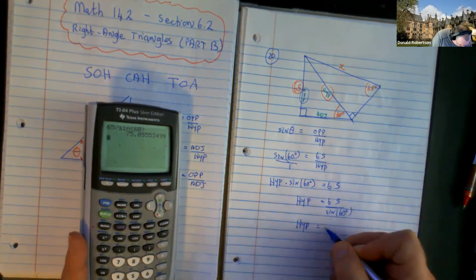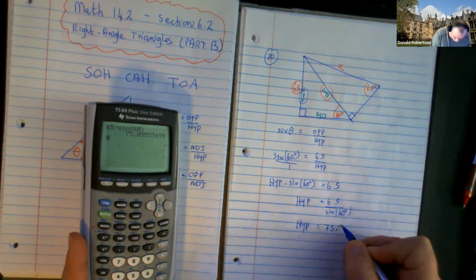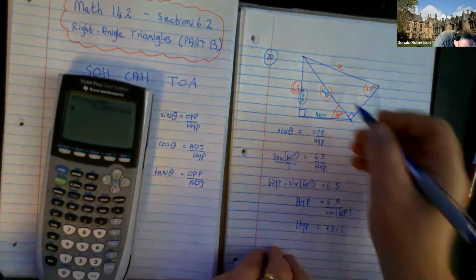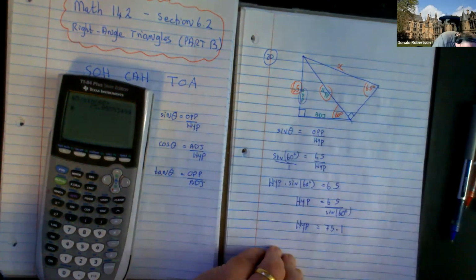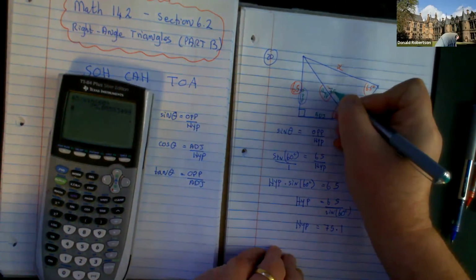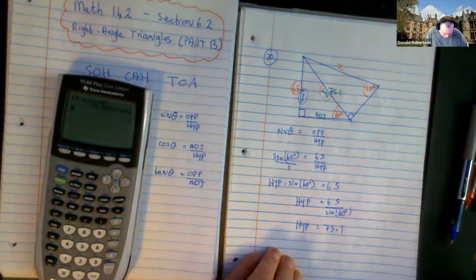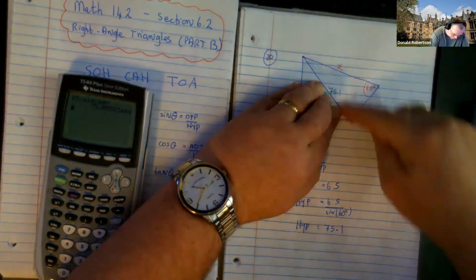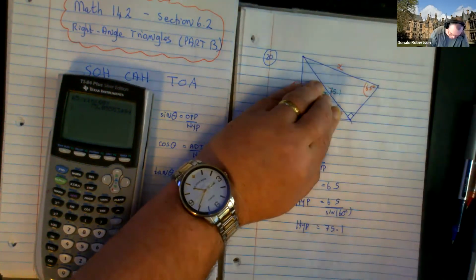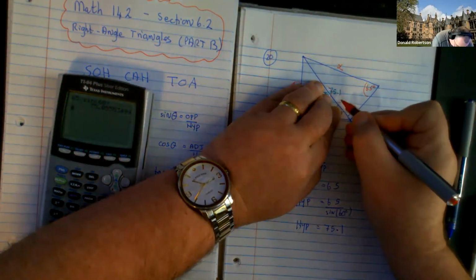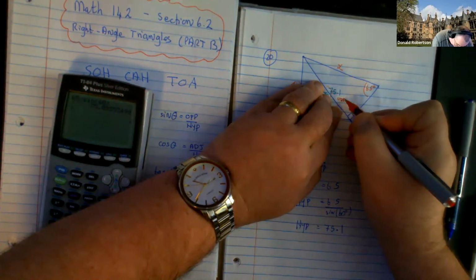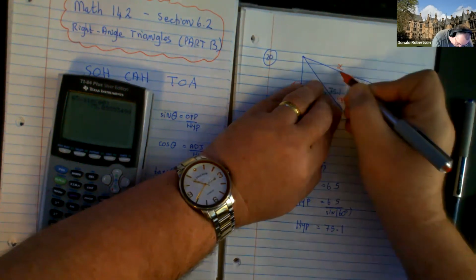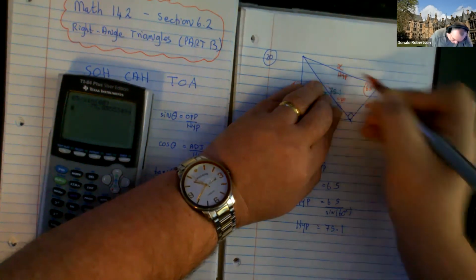It's about 75.1. Agreed? So I can now go here and write in 75.1. Now, if I just focus on this right angle triangle here, then that guy there is the opposite. This side here is going to be the adjacent, and this side up here is going to be the hypotenuse. Great.